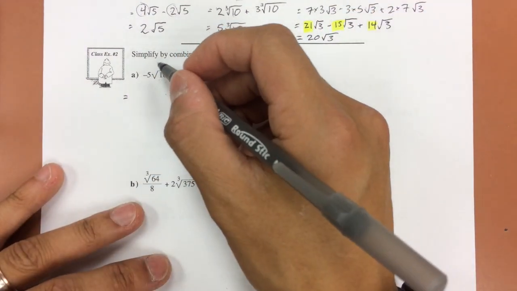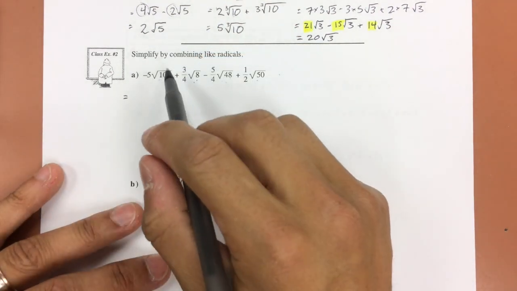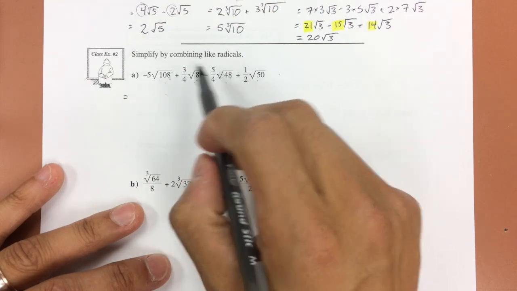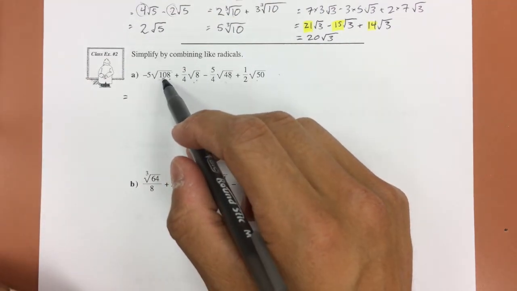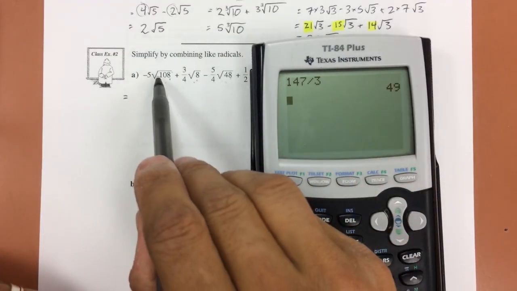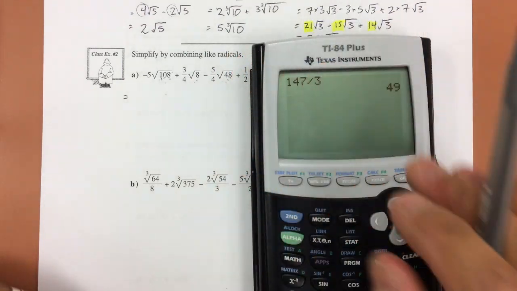So let's look at what we can break 108 into. If I'm looking at 108 and 48, both of those are certainly divisible by 2, but what we're trying to see is what perfect square can I pull out of all of these numbers?